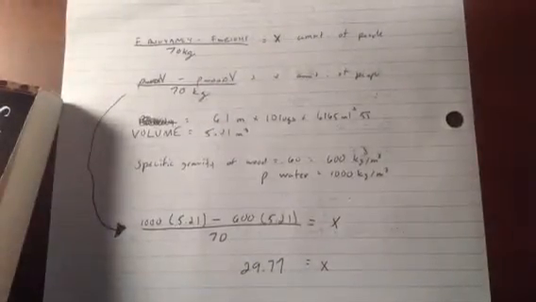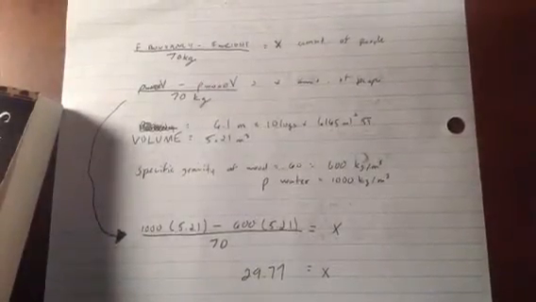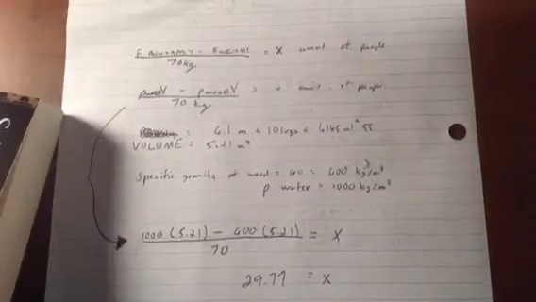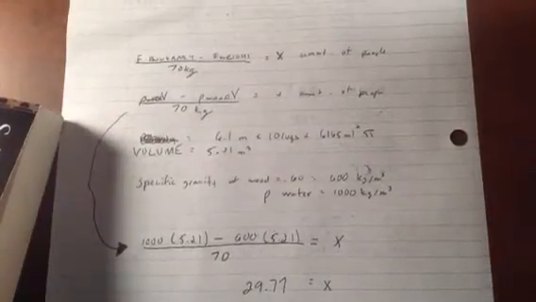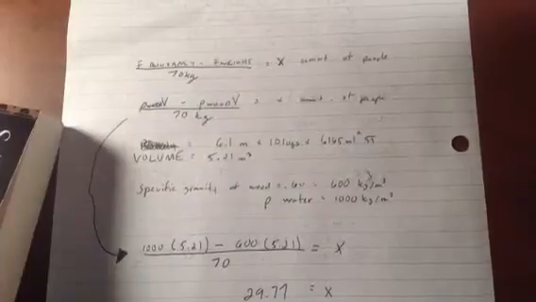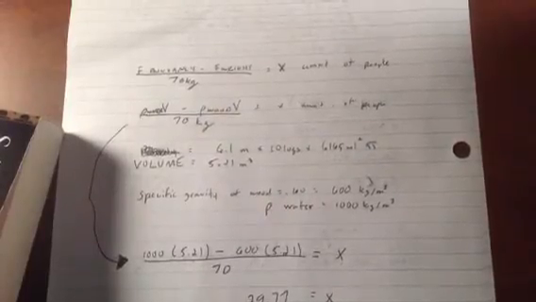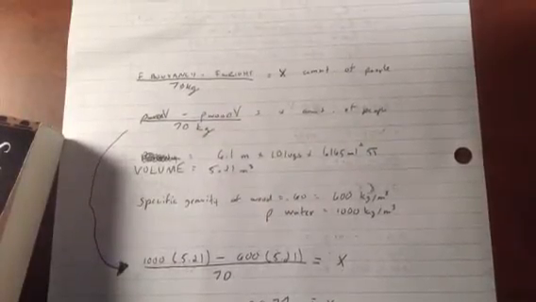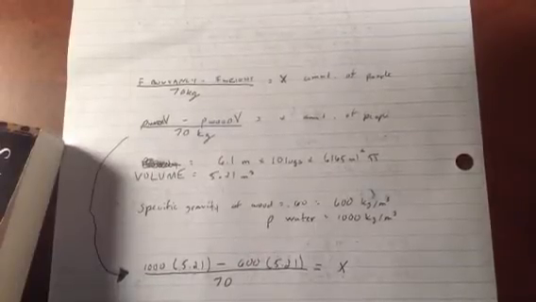In conclusion, we manipulated the buoyancy formula, and while doing so, we found out the amount of people that a raft can hold, and by finding out that, we find that our raft can hold no more than 29 people without it sinking at least a little bit.